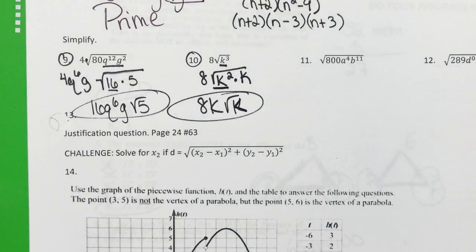Y'all okay? Alrighty, here's what we're going to do. We're going to go over our ACT from yesterday, 17 and 18. And then we're going to get in our groups and we're going to work together. And we're going to review for our test tomorrow, which should be a very simple test.